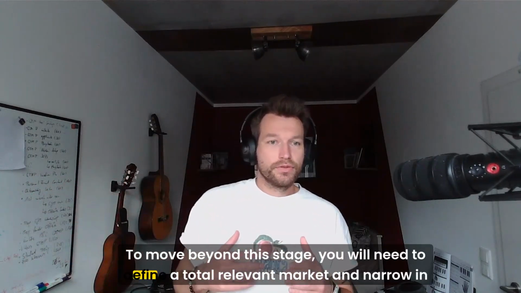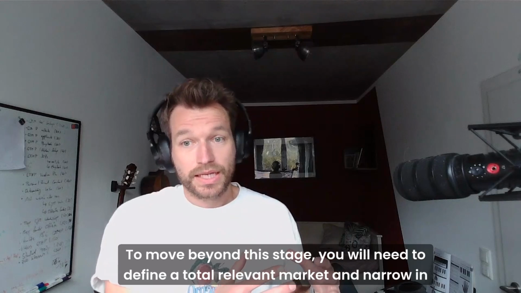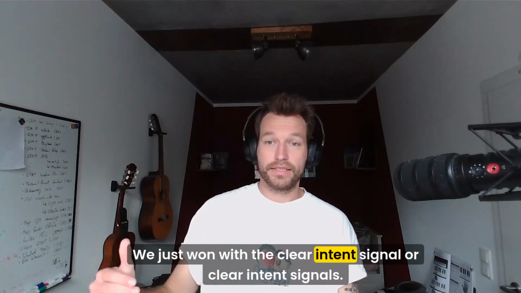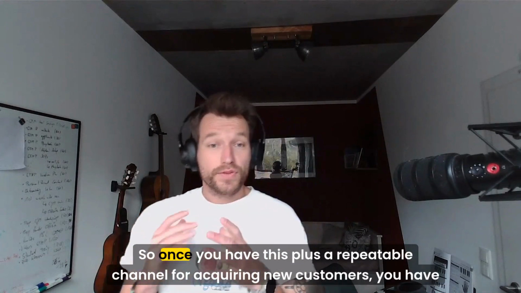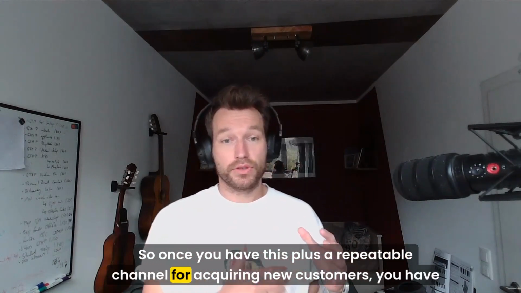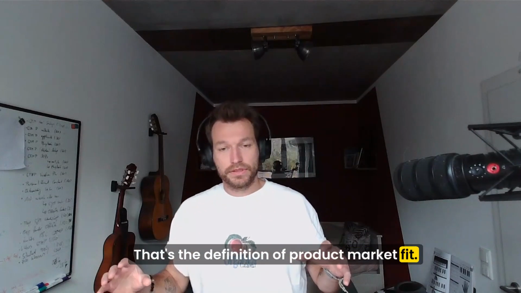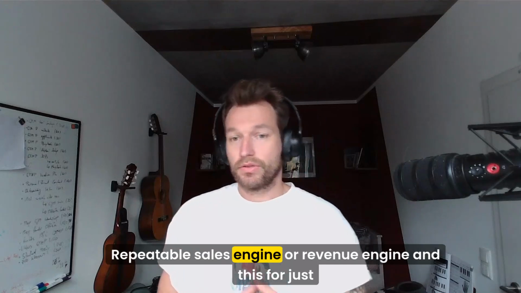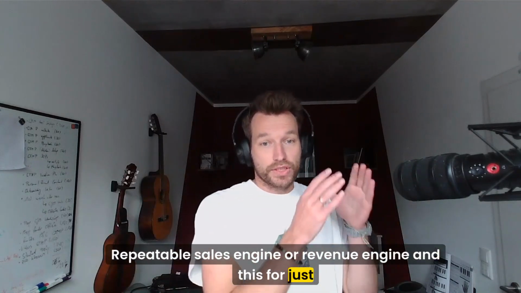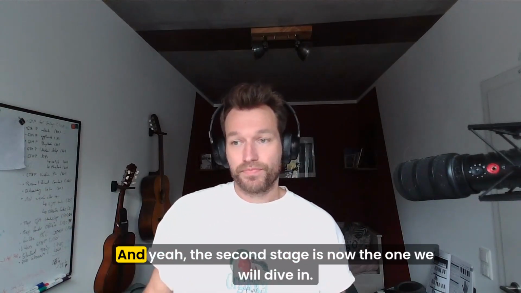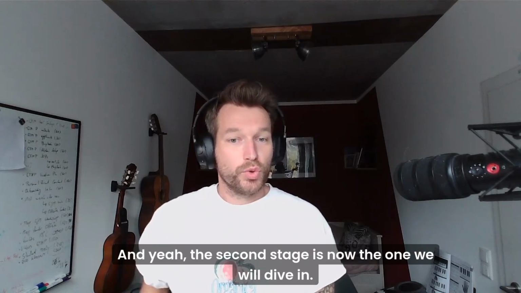Good. To move beyond this stage, you will need to define a total relevant market and narrow in on a single ICP. We just won with a clear intent signal, or clear intent signals. So once you have this, plus a repeatable channel for acquiring new customers, you have reached product market fit. That's the definition of product market fit: a repeatable sales engine or revenue engine, and this for just one ICP. Once you have this, you can move to the next stage, the transition stage. And yeah, the second stage is now the one we will dive into.